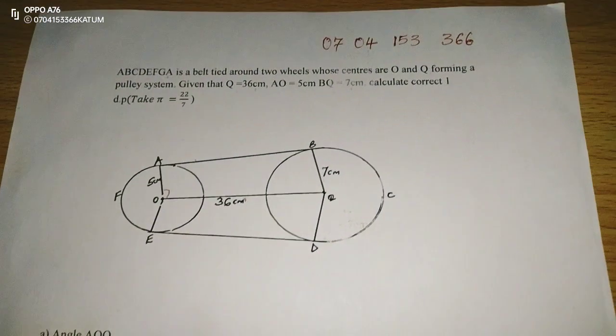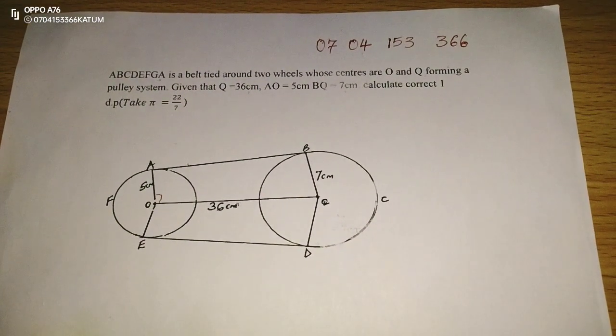There are a few things we should understand about the common exterior tangents for two circles.